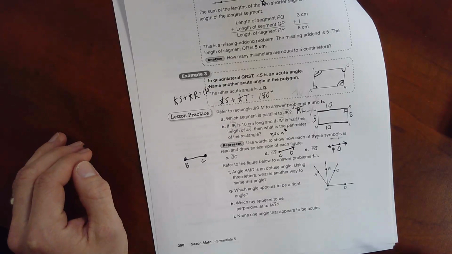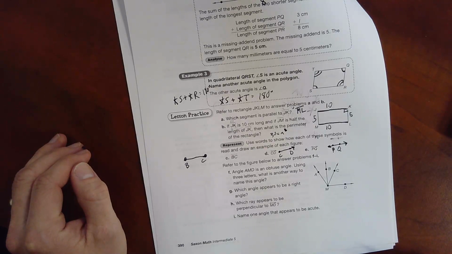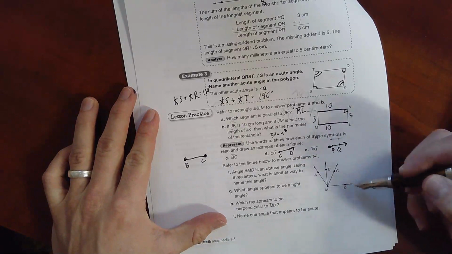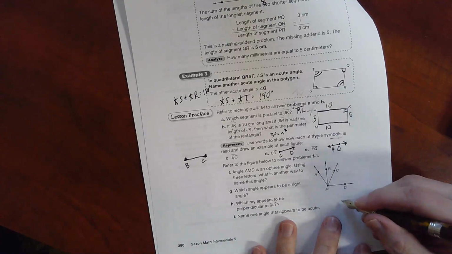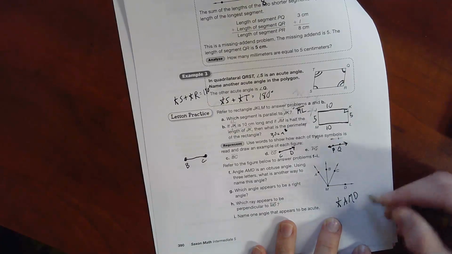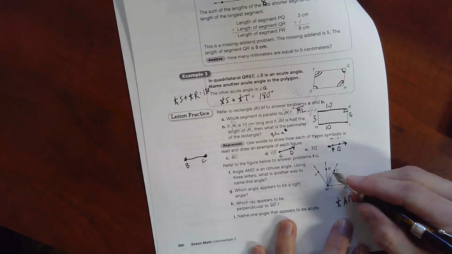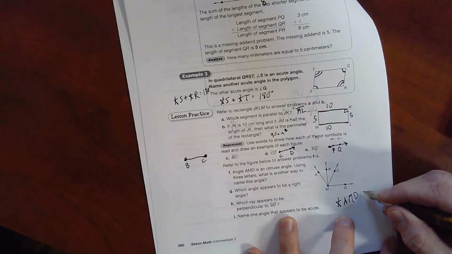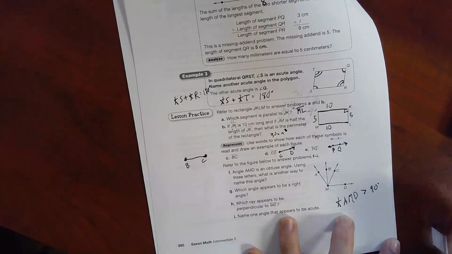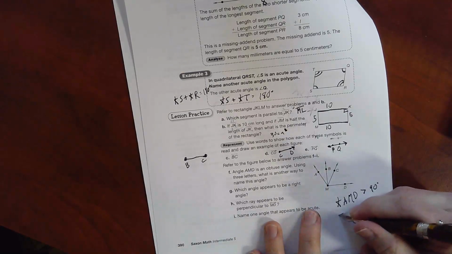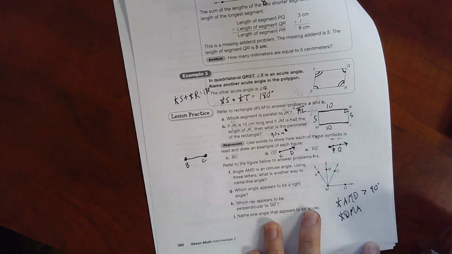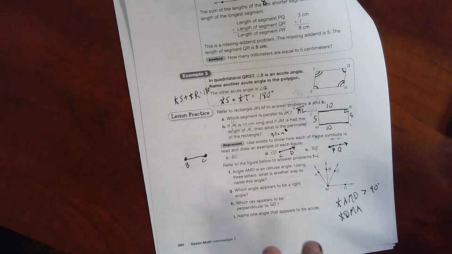Refer to the figure below to answer problems F through I. Angle AMD is an obtuse angle. So this angle here is bigger than 90. Angle AMD, and you have to use the full name here because angle M has many more options, so you need to use the whole one. Angle AMD is greater than 90 degrees. What is another way to name this angle? You could also call it angle DMA. DMA or AMD, both of those are valid.